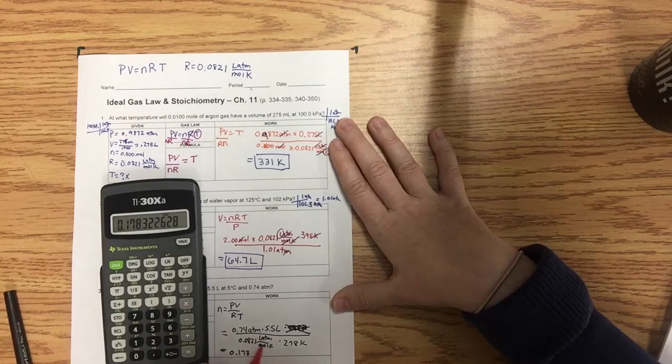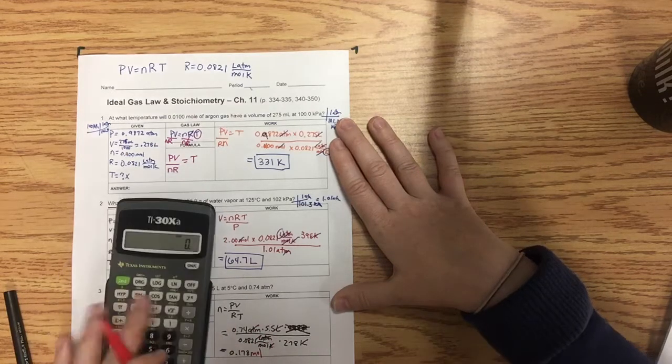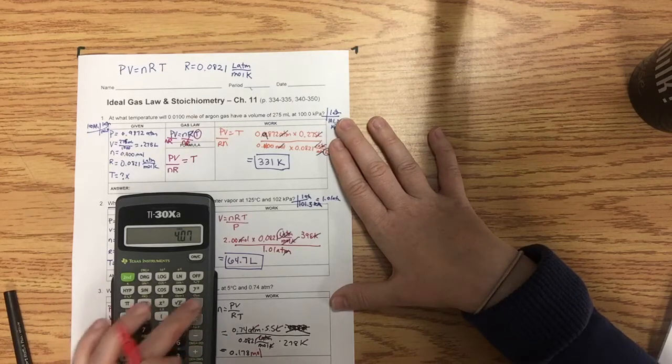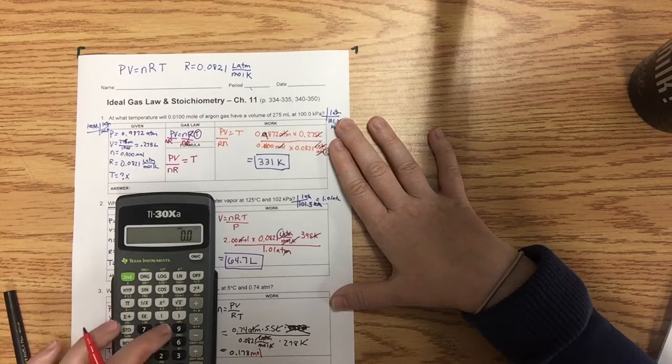Let me look at my units here. The L's are gone, the ATMs are gone, the K's are gone, so that's moles. Okay, and so let's just double check that because that looks like a really small number, and I just want to make sure I entered it correctly. 0.74 times 5.5 divided by 0.0821 times 278. And so, yep, I got the same thing twice.